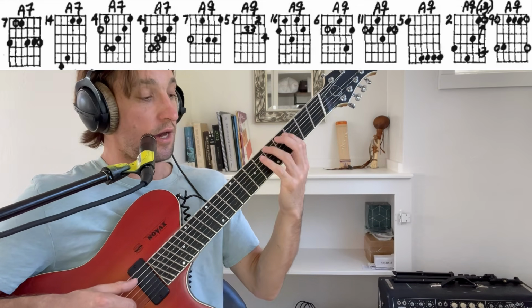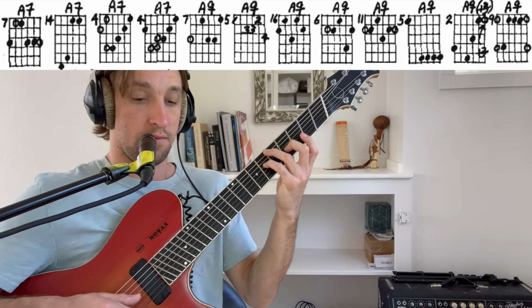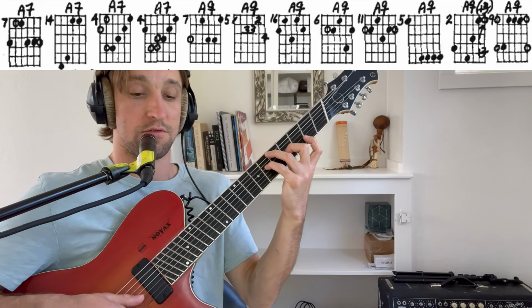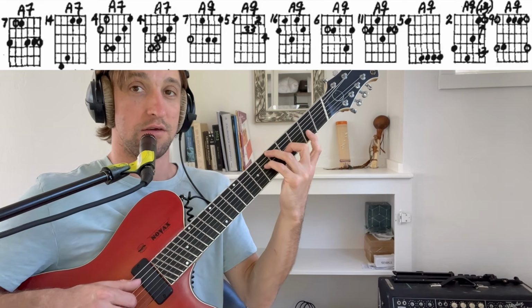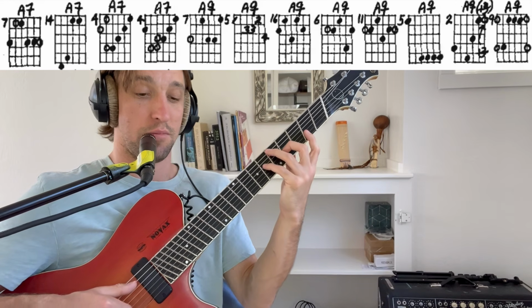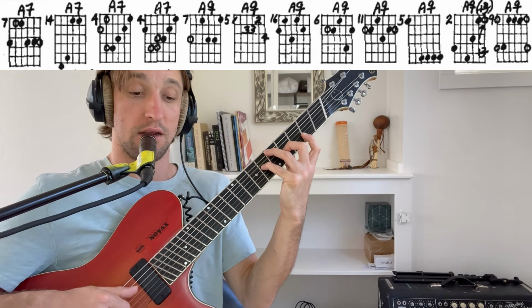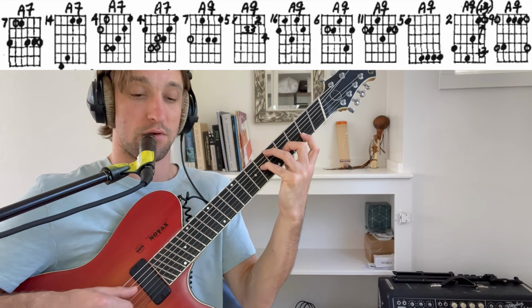How about this? That's a nice one. An A13 if you add the top E string there, that bar. A major 9, A major 13, with the 6 in there.